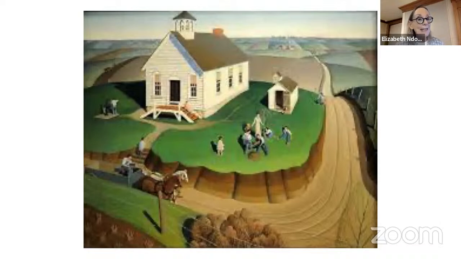What do you think of this painting? The colors are bright. He loved using shadows. He continually used shadows in a dramatic way. Look at the shadow of the fence post, the shadows of the people, the shadow of the church building there.